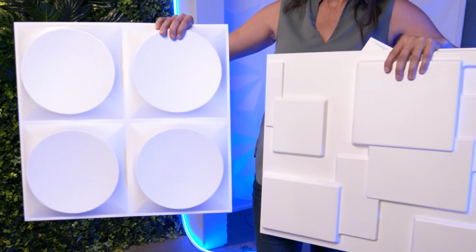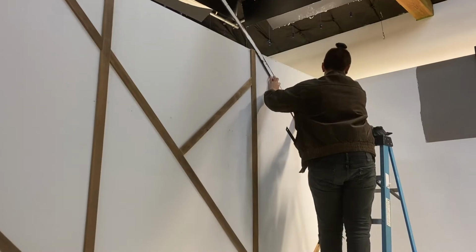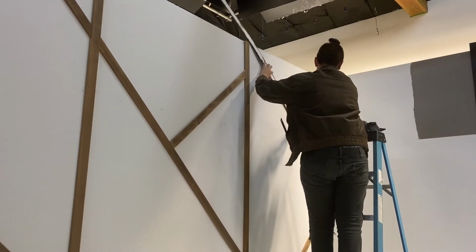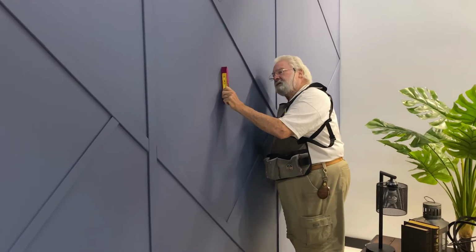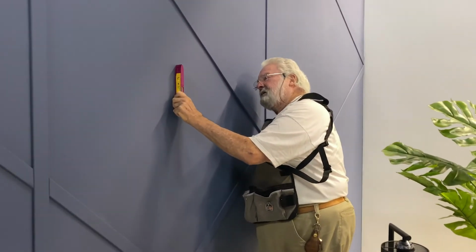But there's other options you can do, like selecting molding at your local Home Depot or Lowe's or any department that sells those type of items. Molding is a great way that you can cut it up and make really fun designs on the wall.